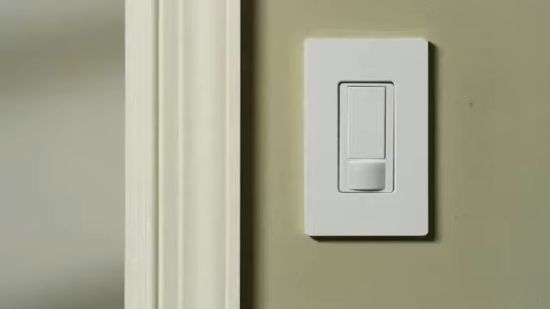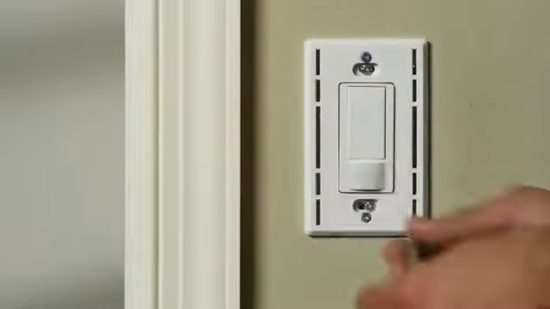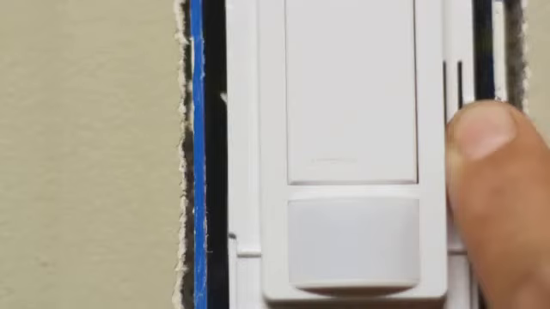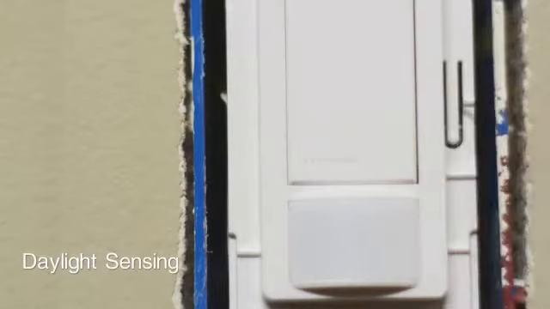To change to vacancy mode, you'll need to remove the faceplate and the wall plate adapter from the sensor. Then press and hold the tab next to the main button until after the lens flashes twice. To change to daylight sensing mode, press and hold that same tab until after the lens flashes 3 times.